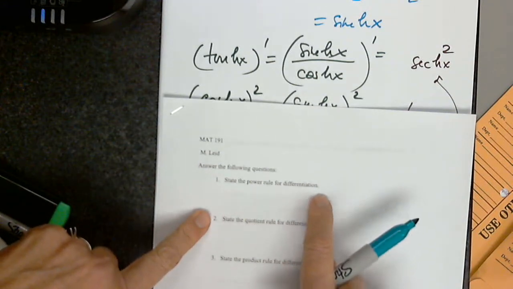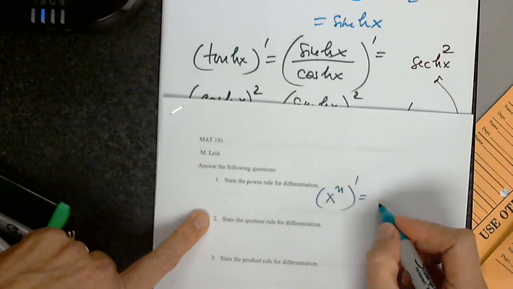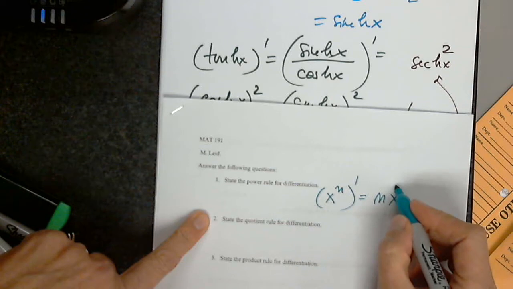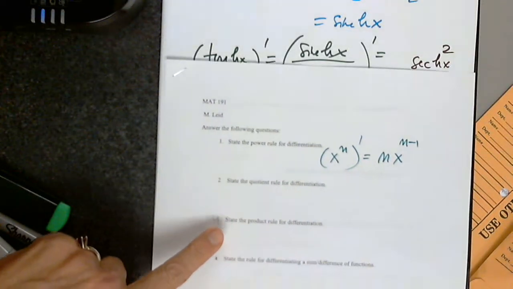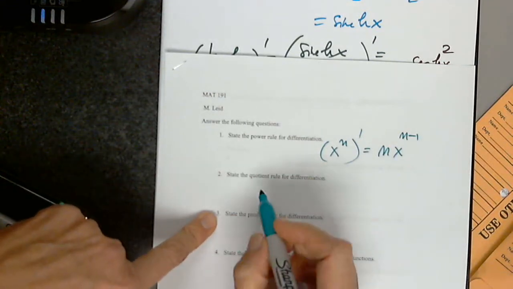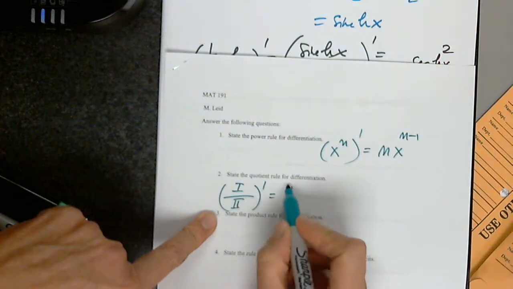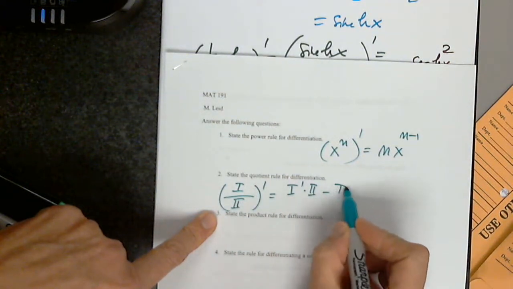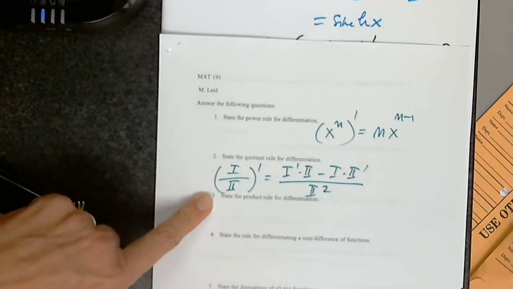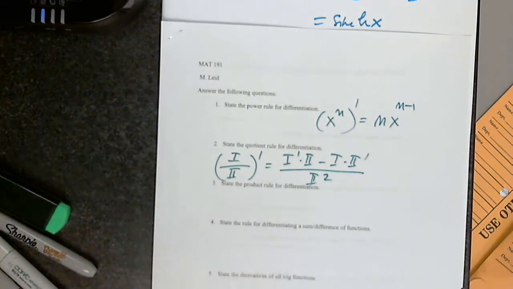State the power rule for differentiation. x to the nth prime is. Good. State the quotient rule for differentiation the way you like it. You don't have to write it the way I like it. So the quotient rule, I like to write this, is 1 prime times 2 minus 1 times 2 prime over 2 squared. Don't write mine. If you're using a different one, please feel free to use a different one.